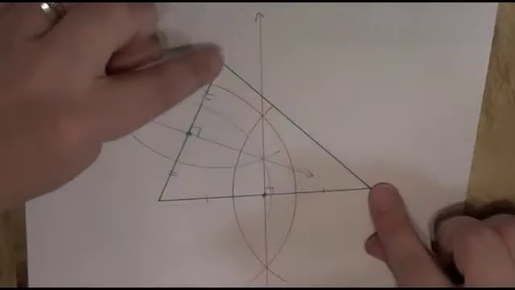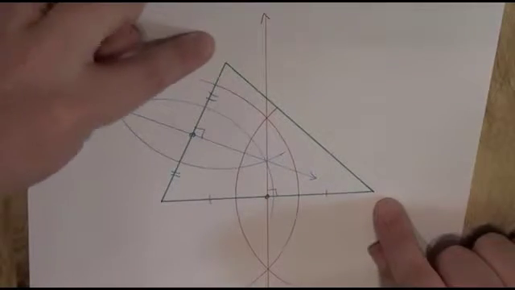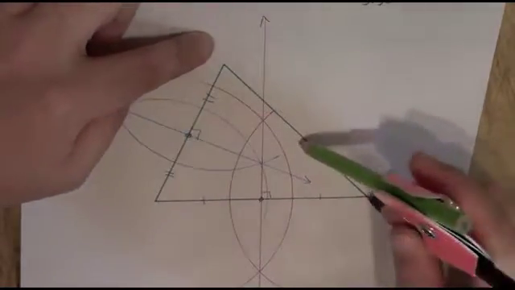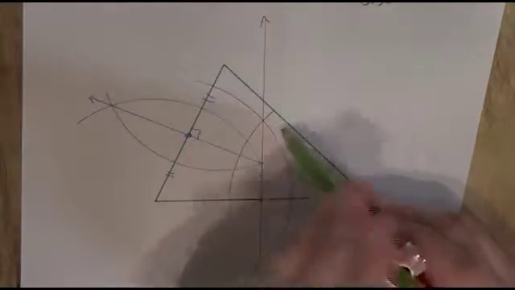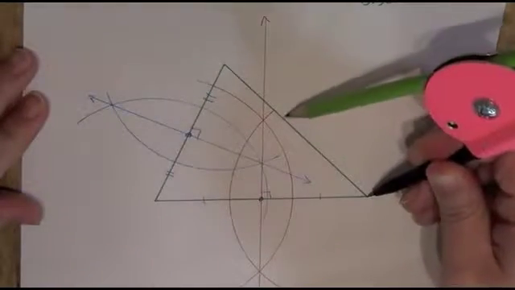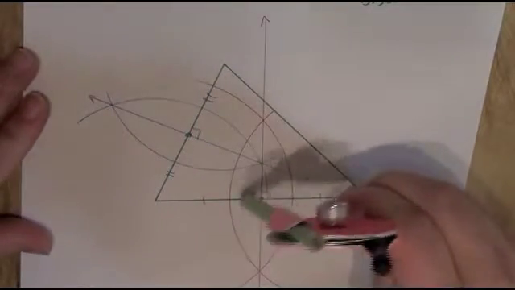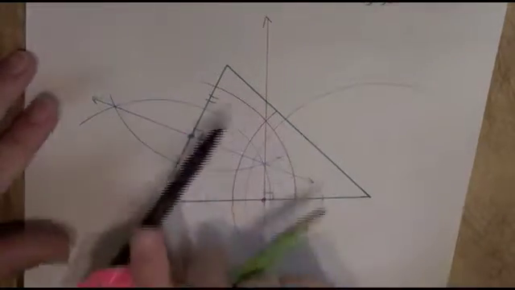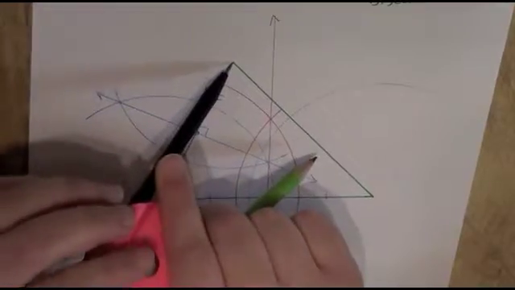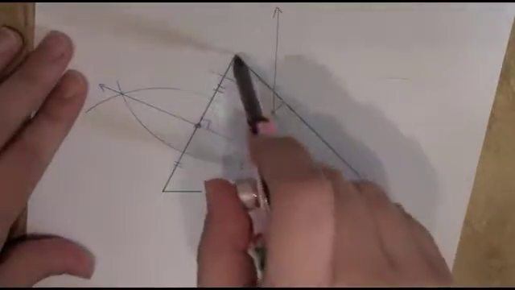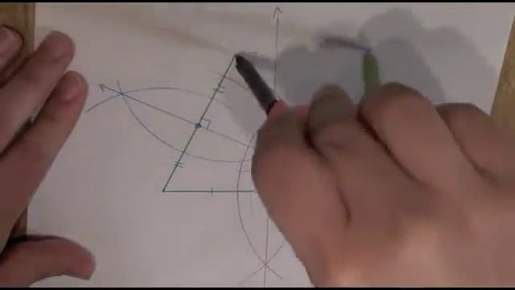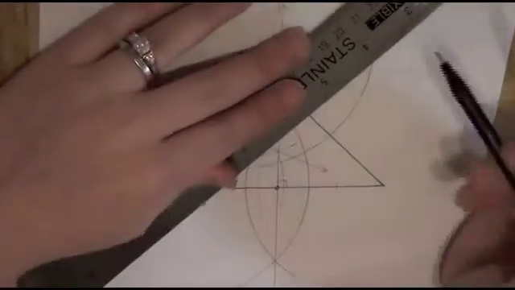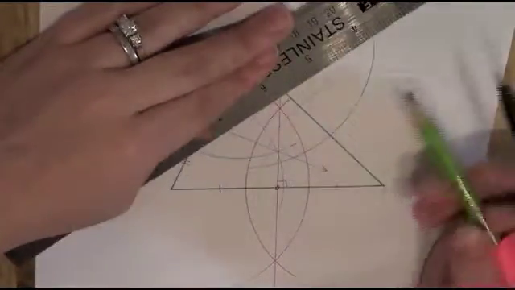So let's do the third side, from here to here. Again, put the center on one of the two corners, and you have to go more than halfway. So here I am, more than halfway to the corner. This time I'm just using a straight pencil. Flip your compass around and go from the other corner. We have another football shape, which we can connect with our straight edge.